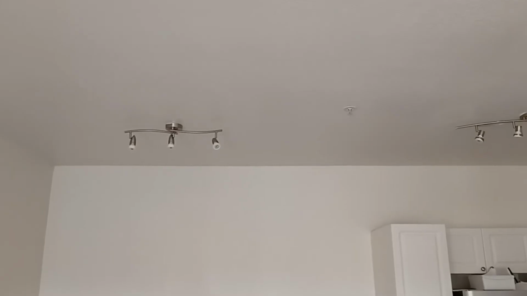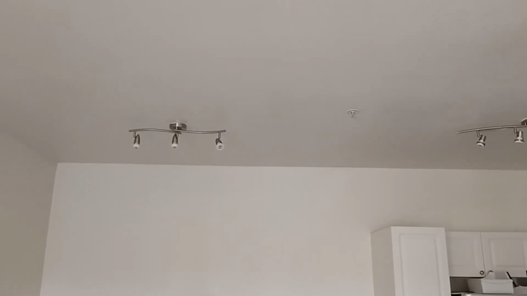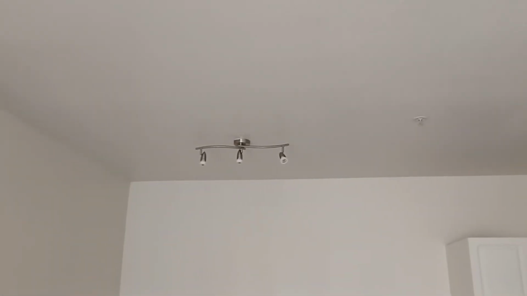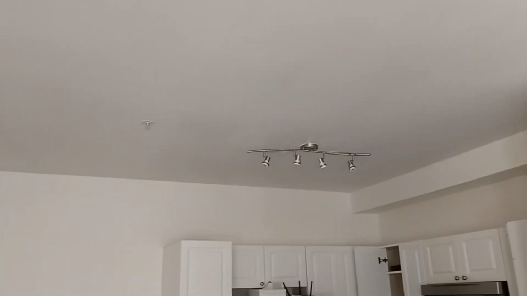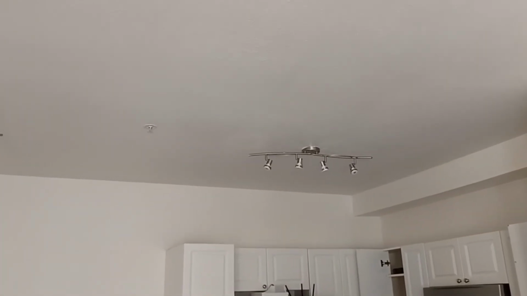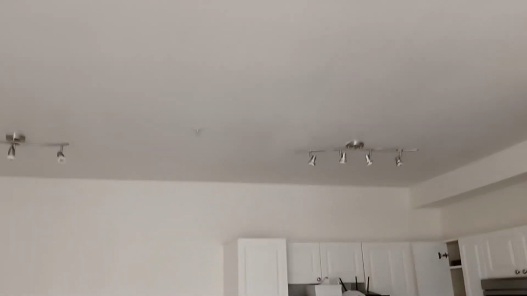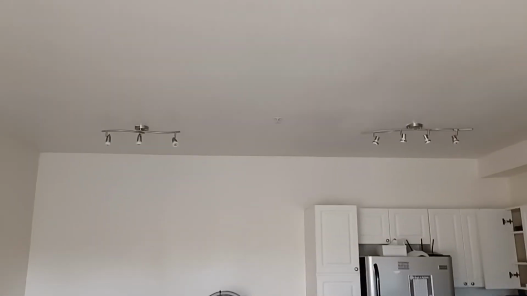Okay, so this is kind of a weird example. Not really a weird example, but I was just in the apartment where I'm living right now. I was just noticing that, you see, you've got 3 lights there, an odd number. And then you've got 4. And now if we pull back, I don't know if you can see both of these. I'm just filming this with my phone.